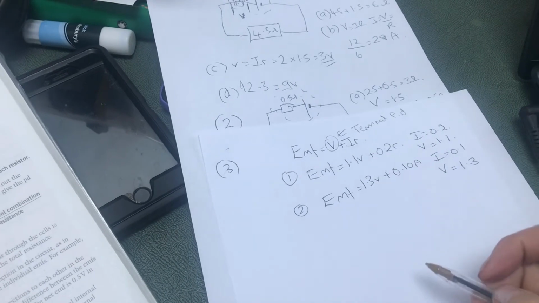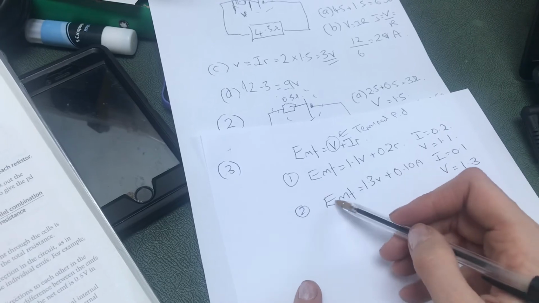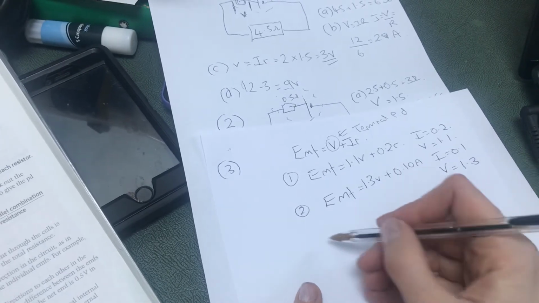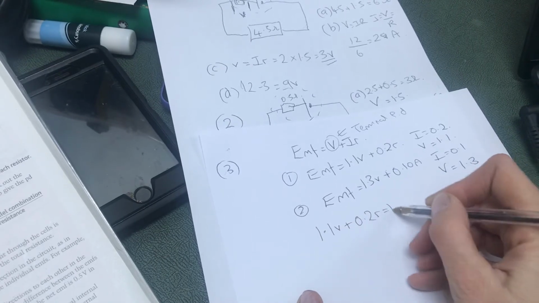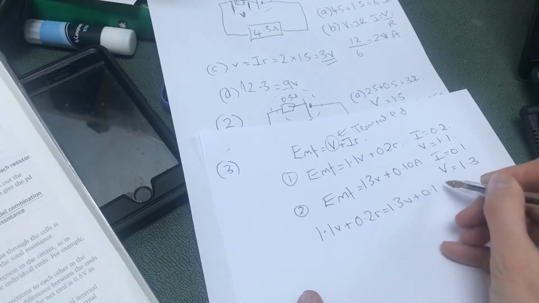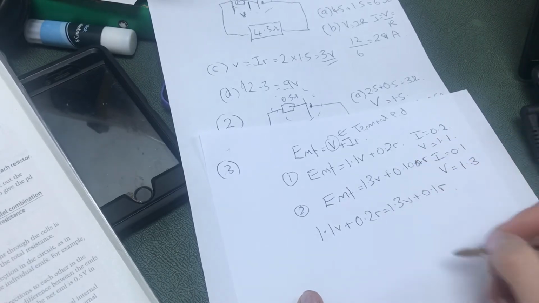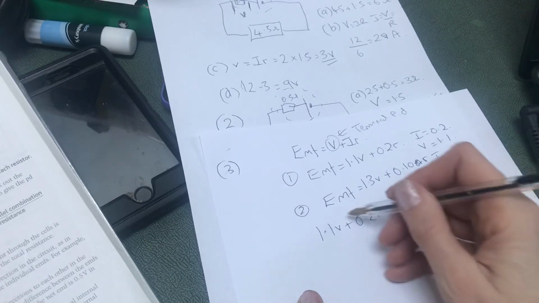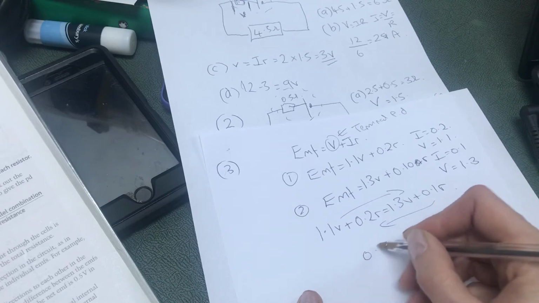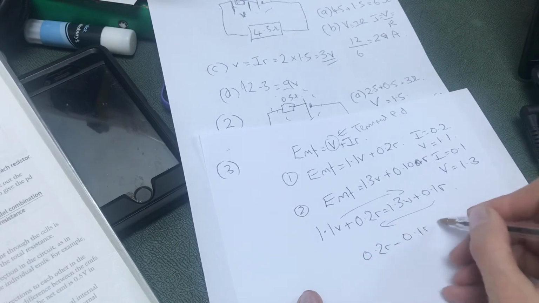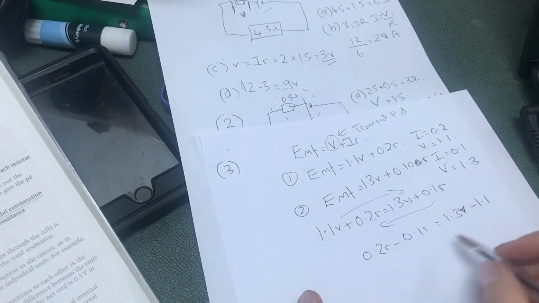Right. So what you then do is, the EMF is the energy supplied by the cell when no current goes through, so I can equate those two, and you can say 1.1 volt plus 0.2 R equals 1.3 volt plus 0.1 R. Sorry, I should say R there. Then if you rearrange that, I'll bring that one over to that side by taking it away, and that one over to that side. So you've got 0.2 R take 0.1 R, and I've got 1.3 take 1.1. I can get rid of the volts because we don't need to worry about the units.